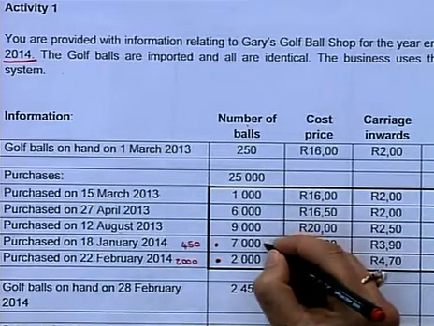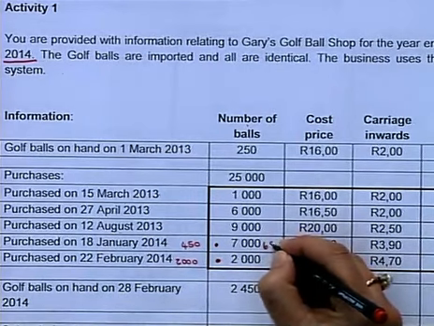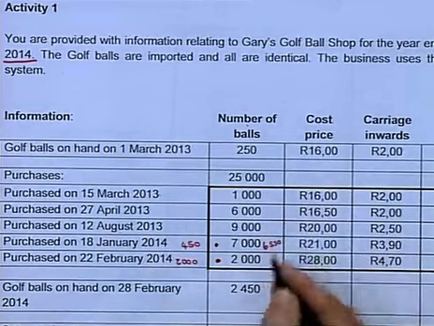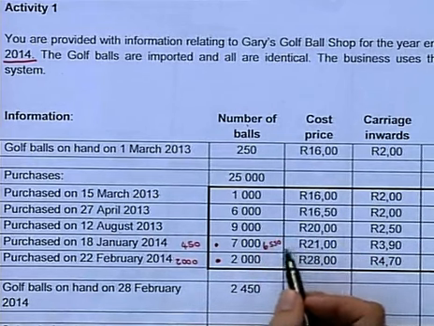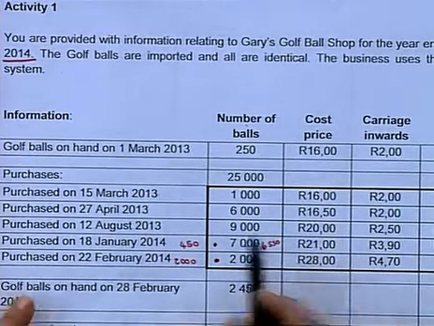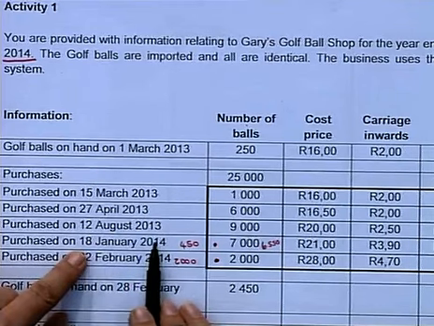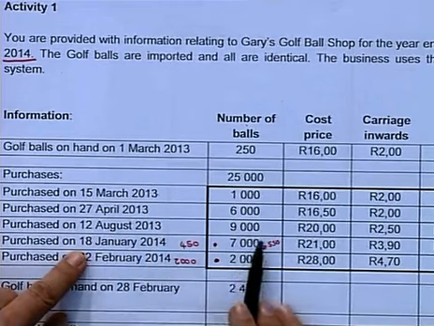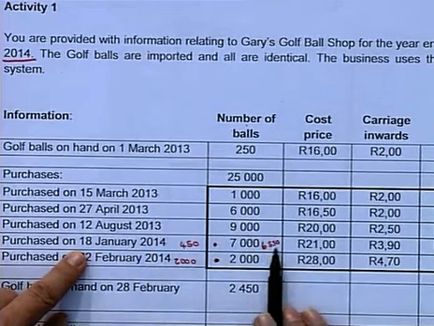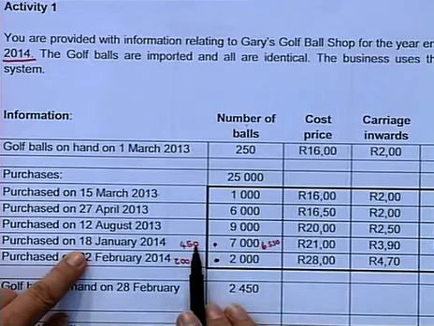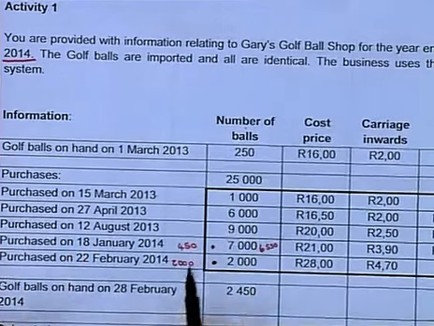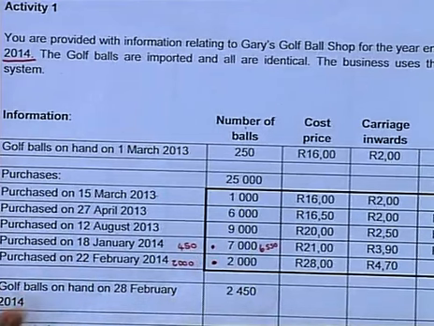From this batch, they have sold 6,550. You're not going to use that figure, but just to explain it to you, the batch that was purchased on the 18th of January, a 7,000 size batch, they've sold 6,550 already, and they have 450 left. And I now need to calculate a value of closing stock.